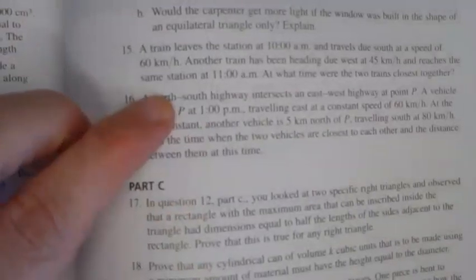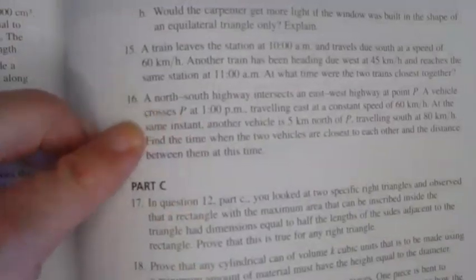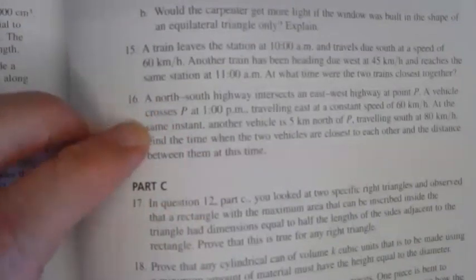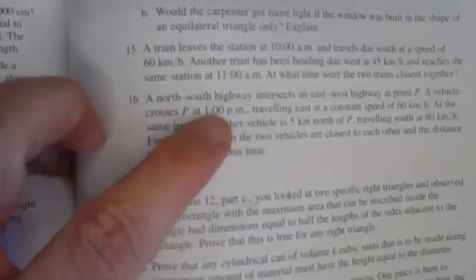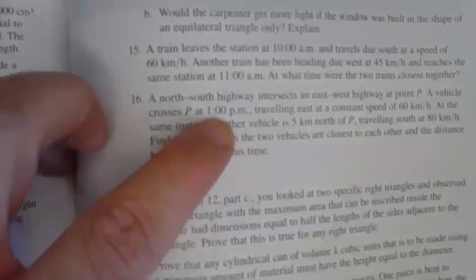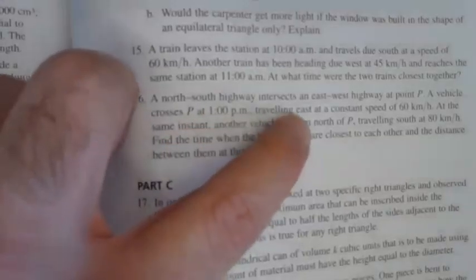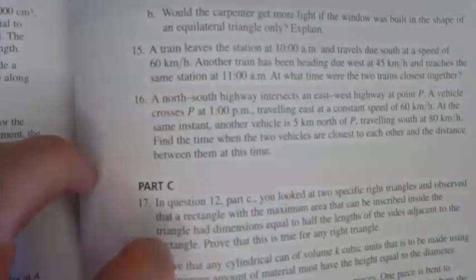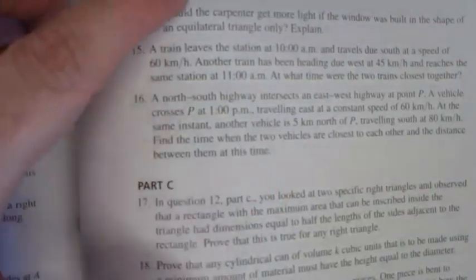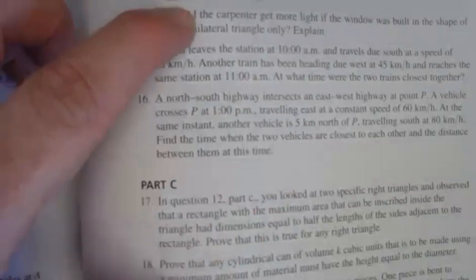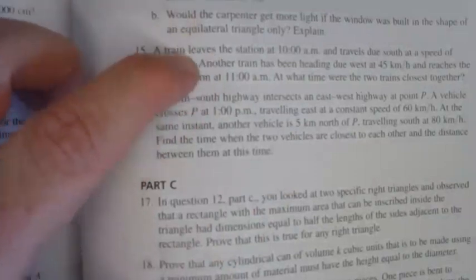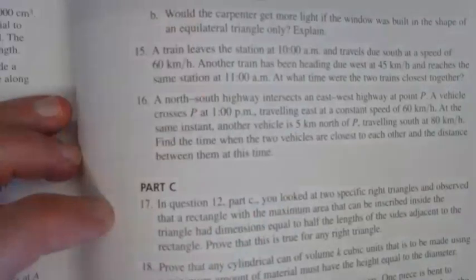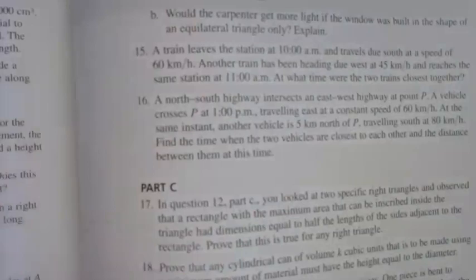Okay, so a north-south highway intersects an east-west highway at point P. And we're measuring when one car drives eastward from point P. And then at the same instant, another vehicle is 5 kilometers north, so somewhere above P, and is driving south towards P at 80 kilometers an hour. And we want to see when the two vehicles are closest to each other and the distance between them at this time.